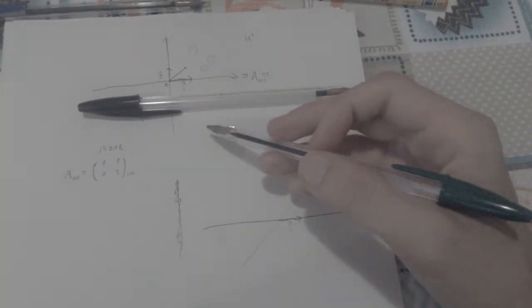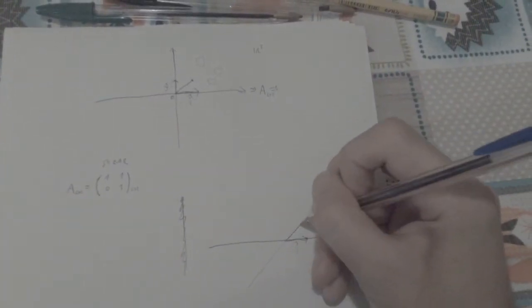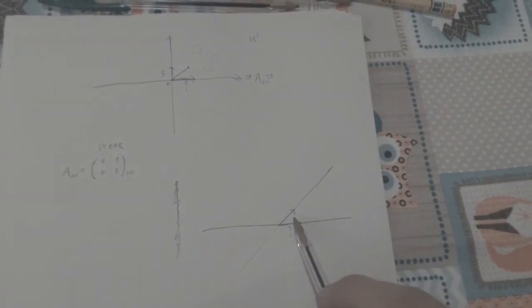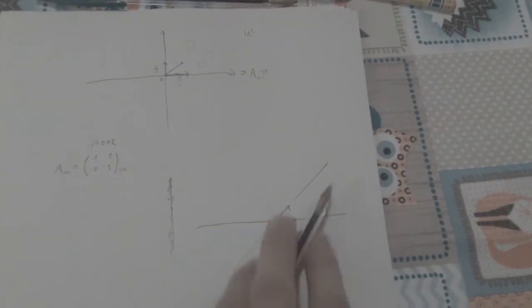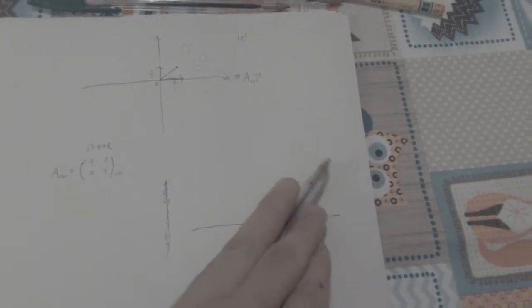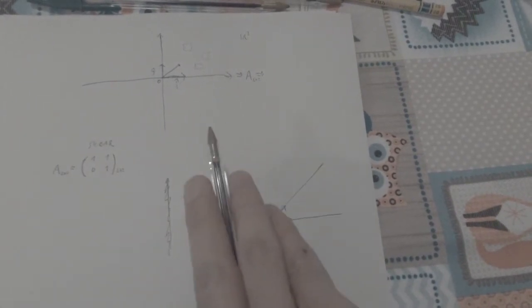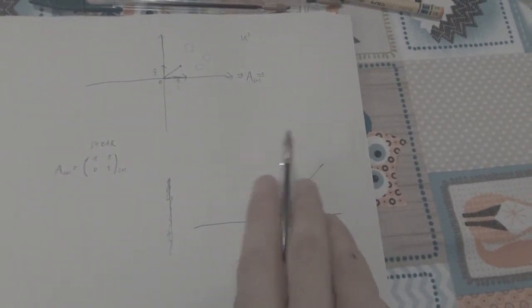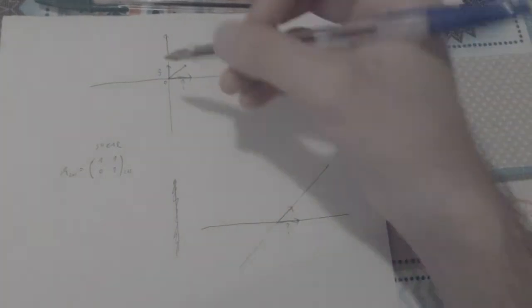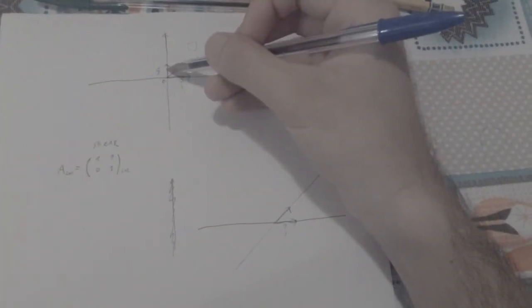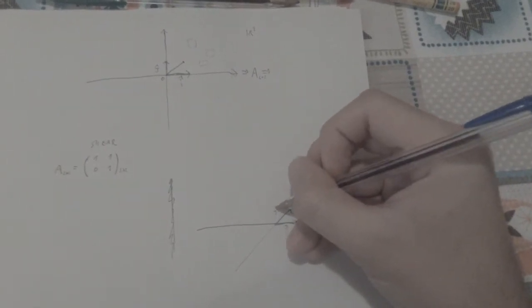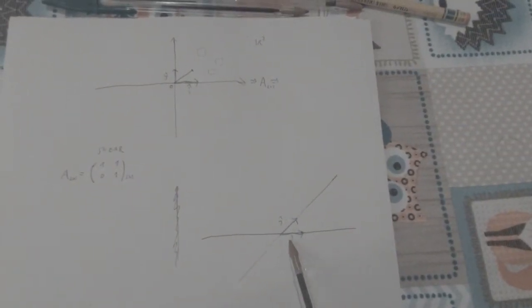It's going to stay exactly where it was, like here, but j hat has been rotated like this, so it's no longer like this. So it's no longer fixed in place like in the space we started with. So this is our new j hat, right?